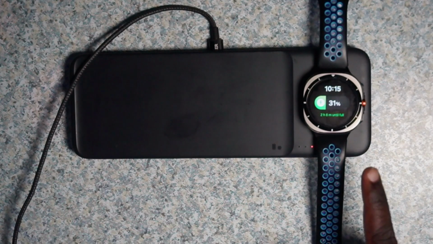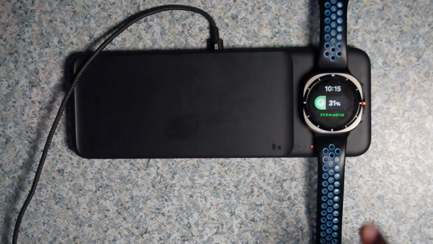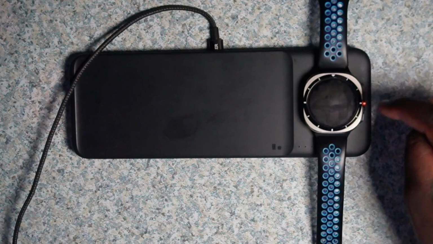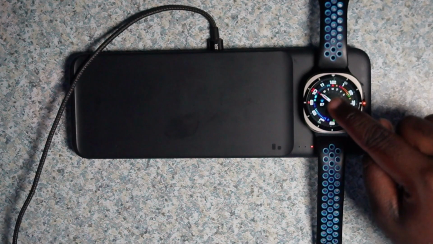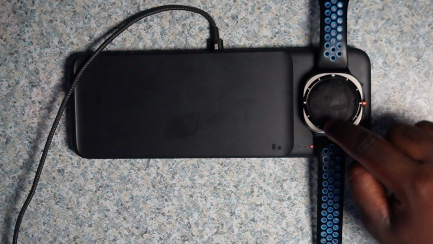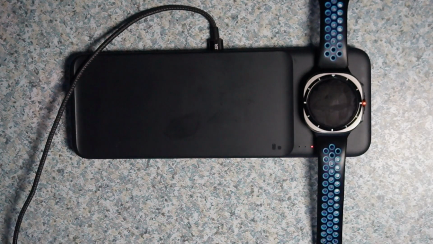Same thing just like on your One UI 7 phone or One UI 8 beta on your phone. Do that one more time, but watch really carefully. You have your time, your battery percentage, and how long it takes to fully charge. So that's a new battery charger animation right there.